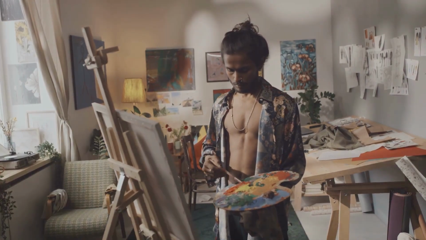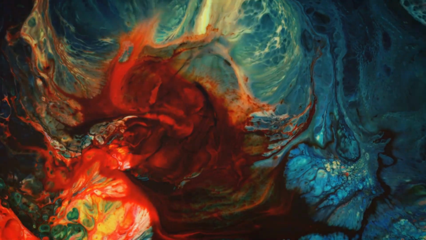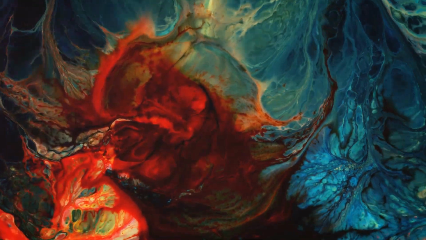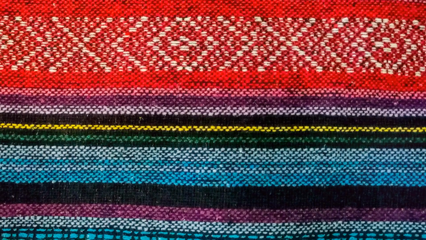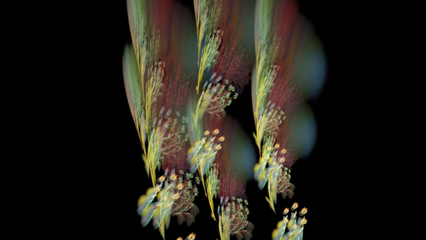Experiment with different color schemes in your work. Try monochromatic schemes for a cohesive look, or triadic schemes for a vibrant and balanced palette. Don't be afraid to play with saturation and value. These can add depth and intensity to your colors. Use color to guide the viewer's eye, highlight focal points, and express the underlying emotions of your piece.